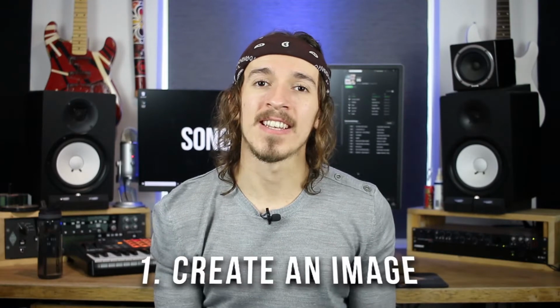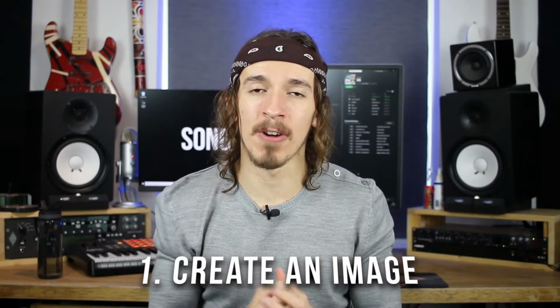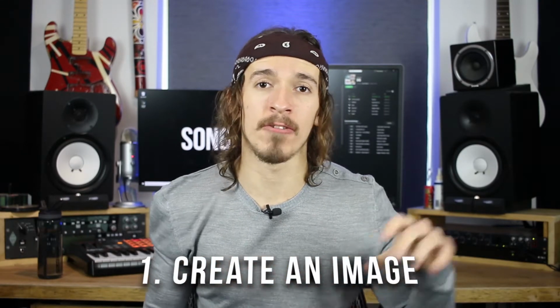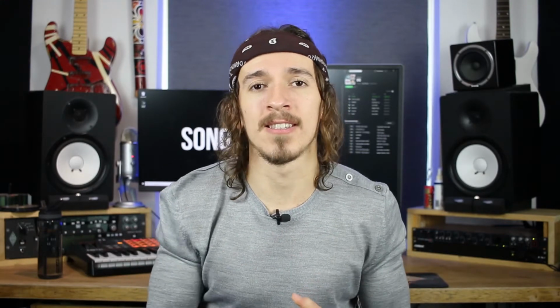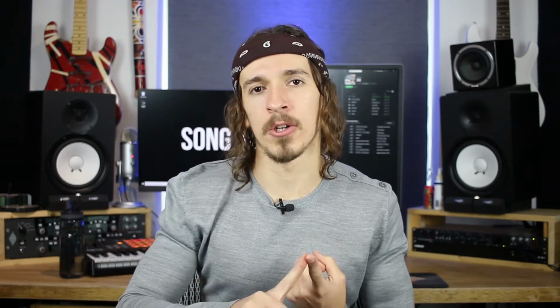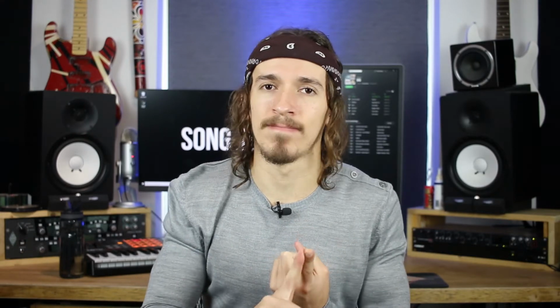Let's go. Okay, step number 1 is to create an image around the song. And we're going to use this to generate lyrical ideas later on. Now, the way to do this is turn the music up nice and loud, close your eyes and just think about, how does this make me feel? What emotions do I associate with this sound? Now, what you're looking for here are 2 things. Firstly, an emotion. Now, the emotion can be anything, it can be lost, alone, scared, high, frightened, you name it.